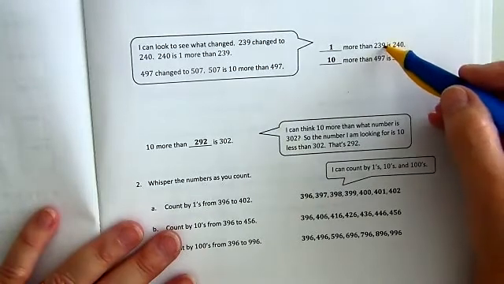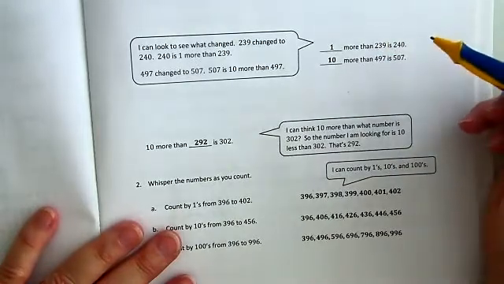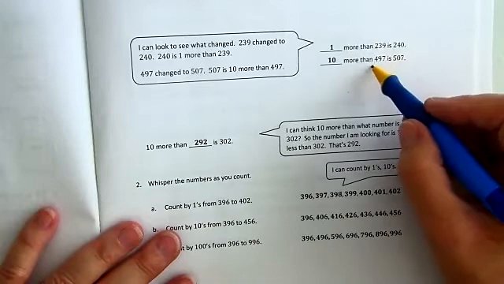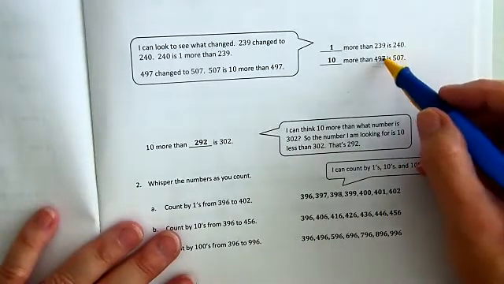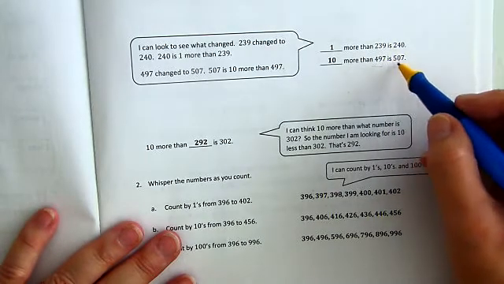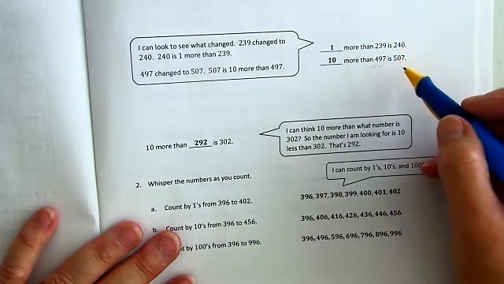It's just 1 more, 239, 240. We can count to find out. 10 more than 497 because we had 497 and then we have 507. The ones hasn't changed. The hundreds has, but it's not 597. It's not 100 more. So it's just the tens place that's changed.